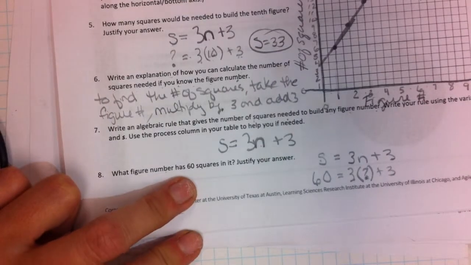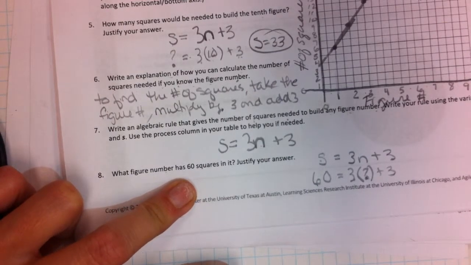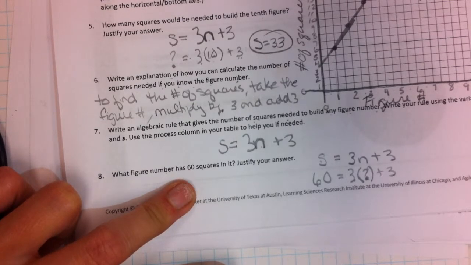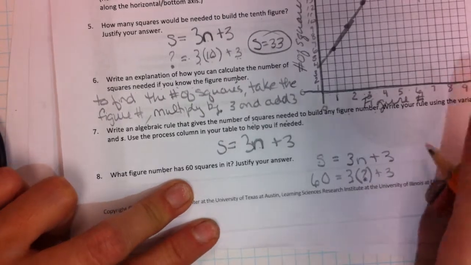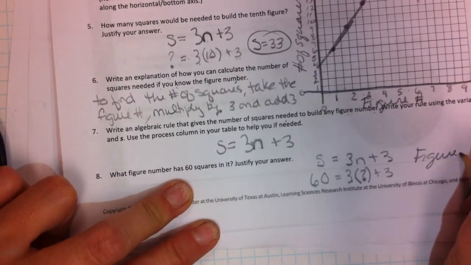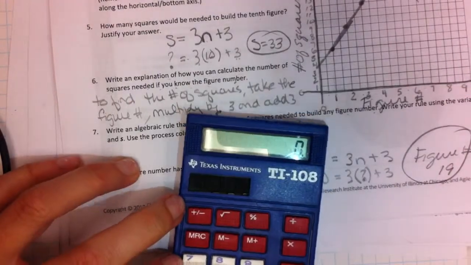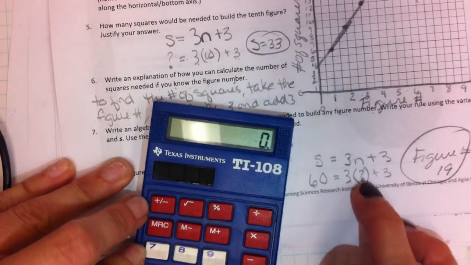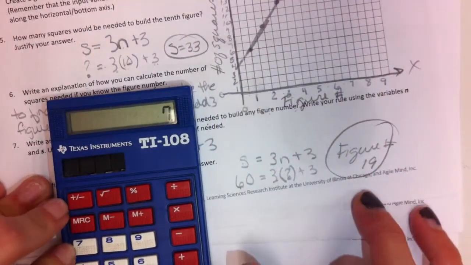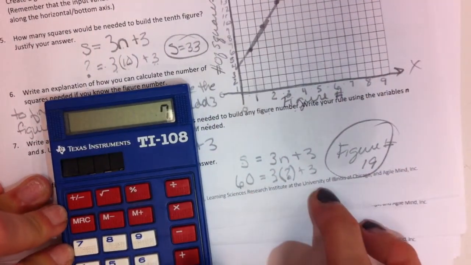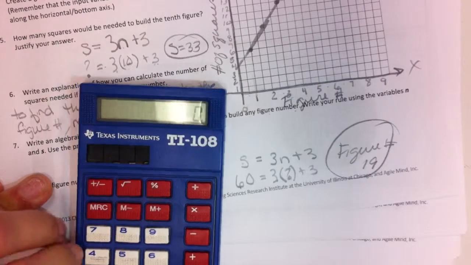I'm going to use my handy dandy calculator to help me. We get figure number 19. Let's double check ourselves. If I put figure 19, I should be able to multiply it by 3 and add 3 and get 60 squares. Let's try it.